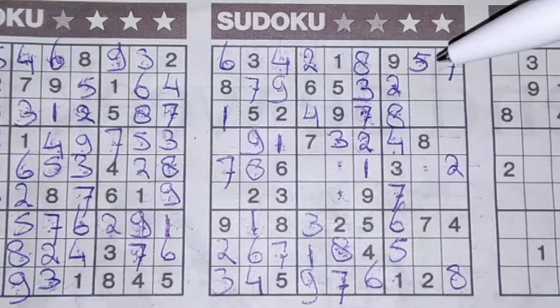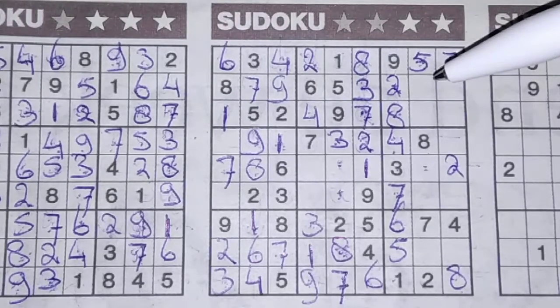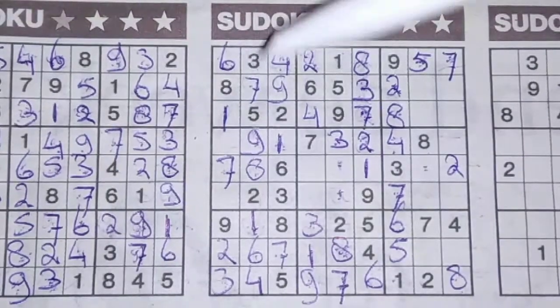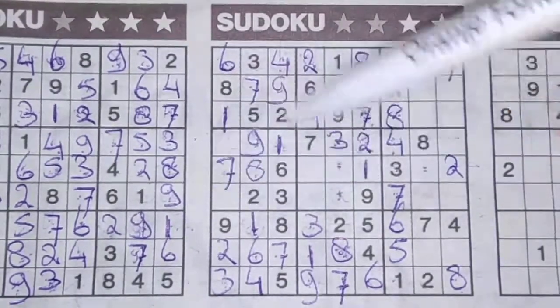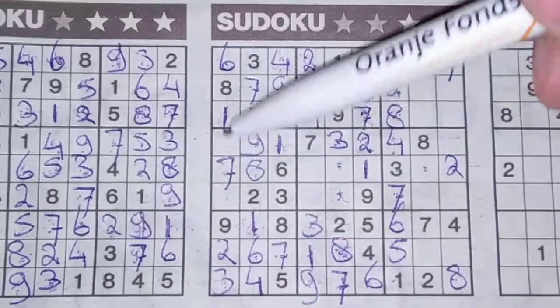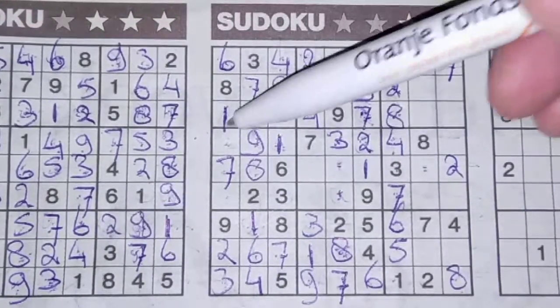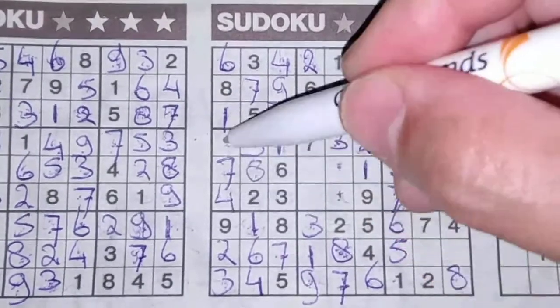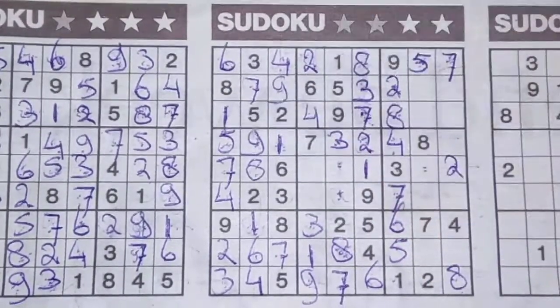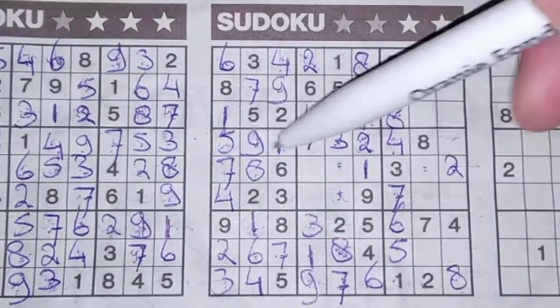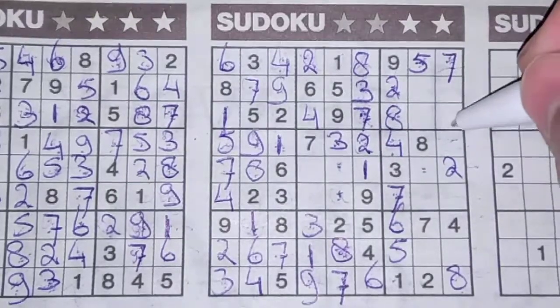And now 2 missing numbers in this big square for the numbers 5 and 4. In this big square, 5 and 4, we see here 4. No 4 there, 4 should be here, and the 5 goes there. 1 missing number in this row for the number 6.